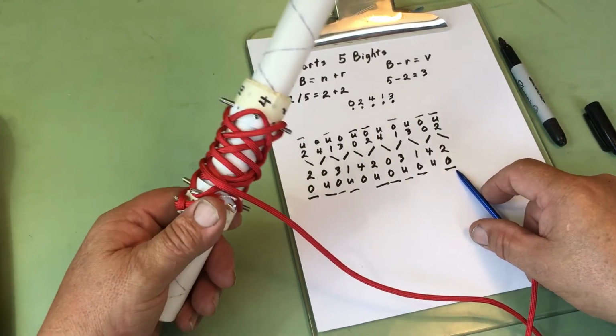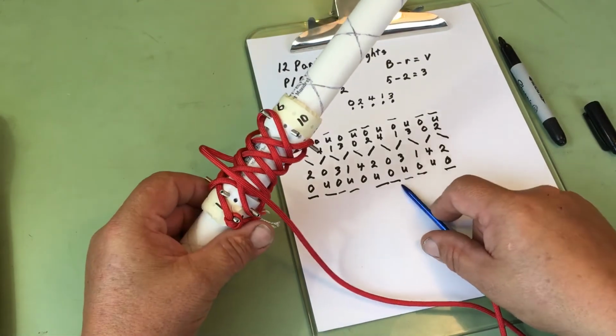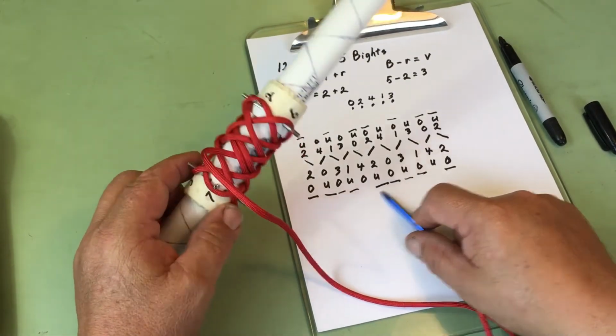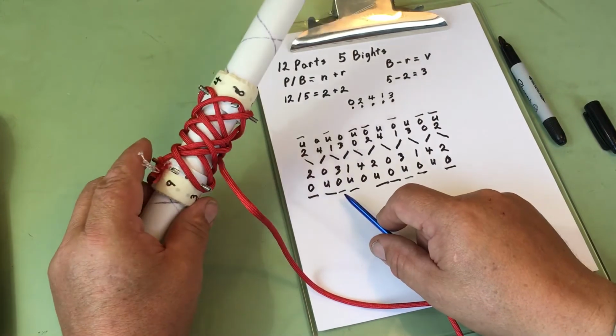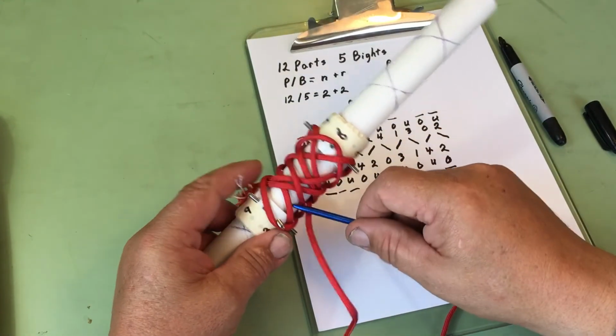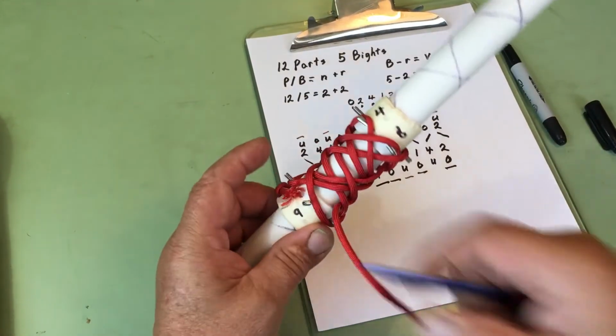Did we do that right? Over 2, under, over, under 2, over, under, over, and a pin 9.